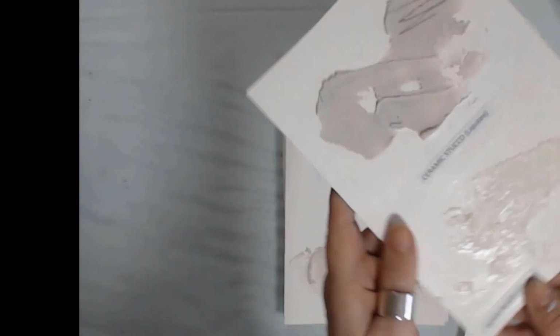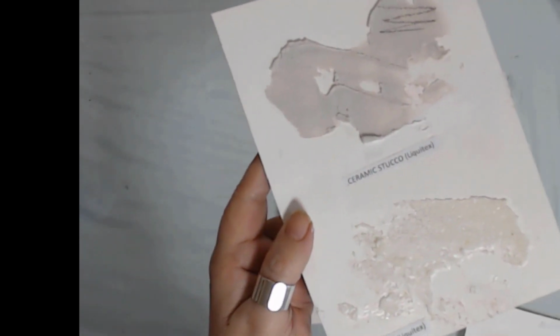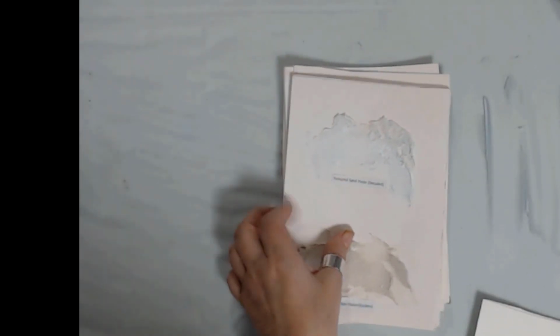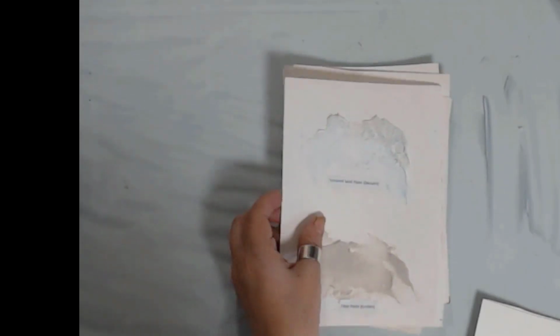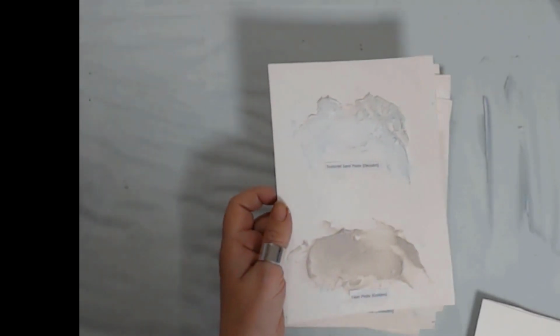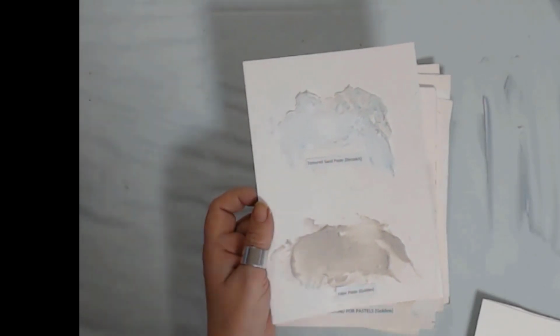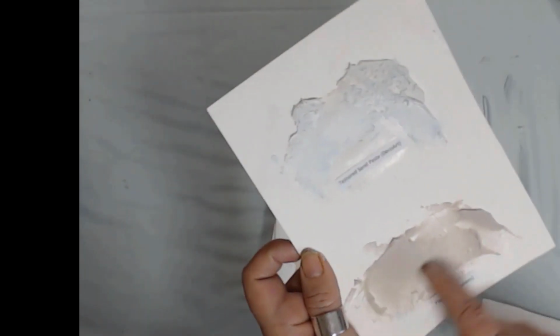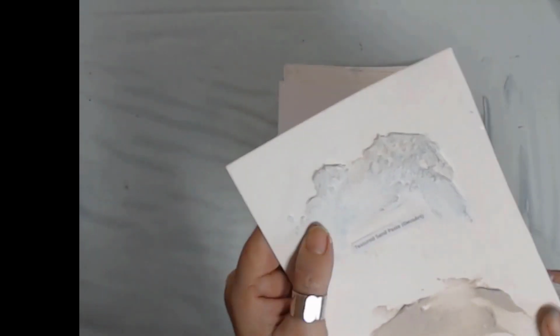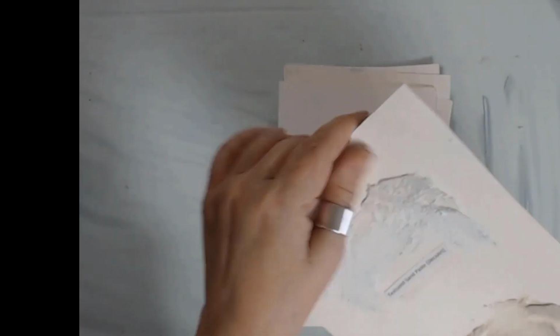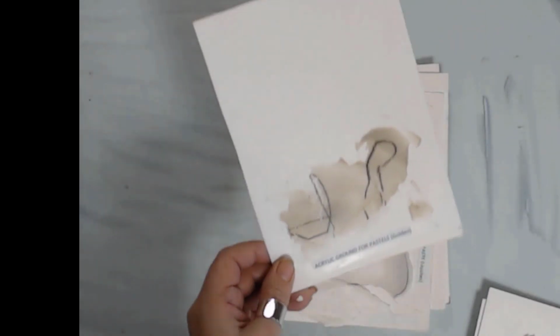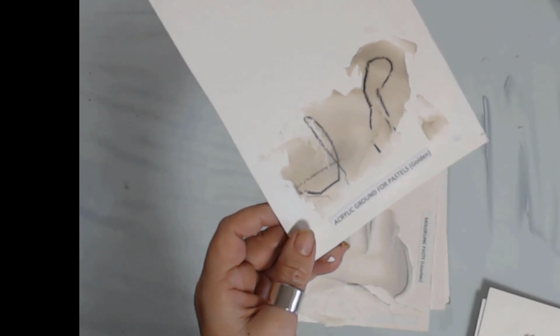And this is ceramic stucco. And you can actually write on that. That would look beautiful as sand, as a texture. So if you did a very abstract painting of the beach, and you added some of that ceramic stucco, it looks like sand, very fine sand. Here's some fiber paste. Here's some textured sand. It got some paint on it, but you can actually paint these, or you can paint these before you add them to your painting. Here's acrylic ground for pastels, and then I wrote on it.